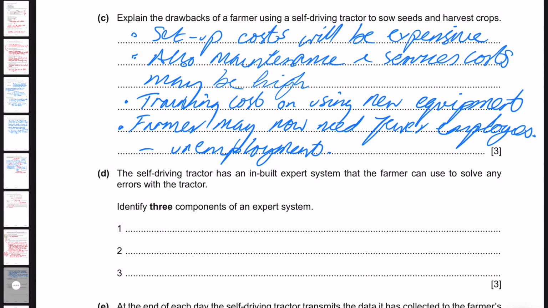Okay, part D. The self-driving tractor has an inbuilt expert system that the farmer can use to solve any errors with the tractor. Identify 3 components of an expert system. Well, I'm going to try and draw this for you. Try and draw it fairly small. You've got the user, or the farmer in this case. There he is.